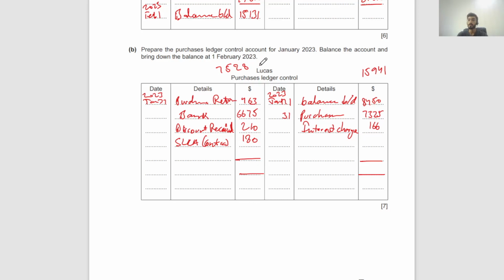And the difference: 15941 minus 7528 is 8413. Put Feb 1, 2023 there. Call that balance brought down. That's your balance carried down. On the last date, we've already put that above. Of course, you also put the totals, 15941. Okay. Let's move on.